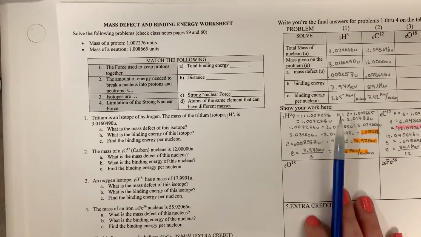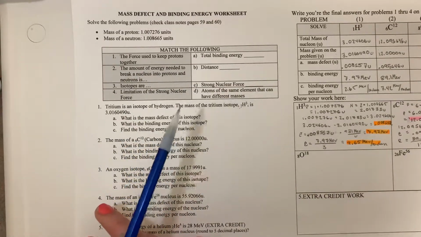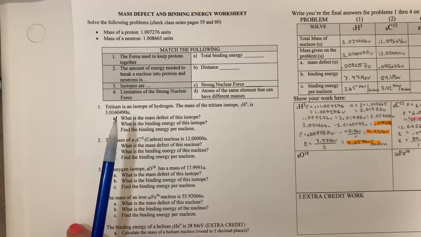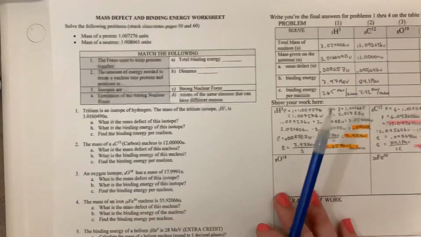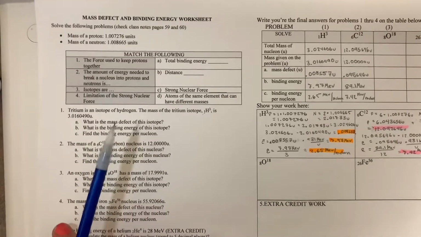Now, looking at our first problem. Tritium is an isotope of hydrogen. The mass of the tritium isotope is 3.0160490 atomic mass units, or we will just call it amu. So the first question asks, what is the mass defect of this isotope?